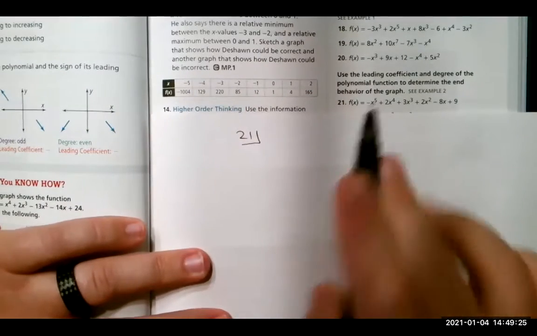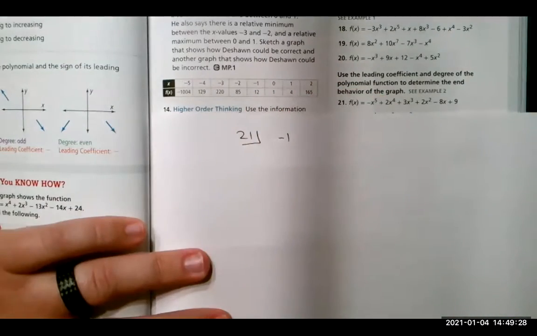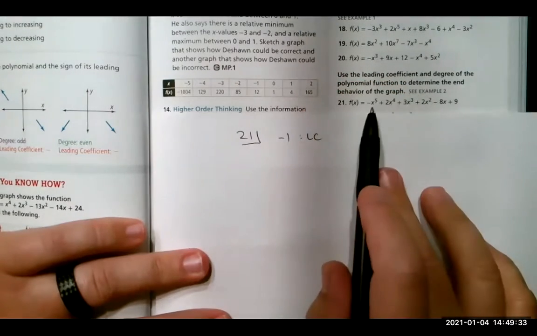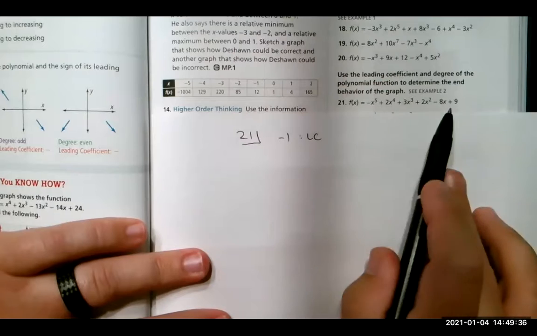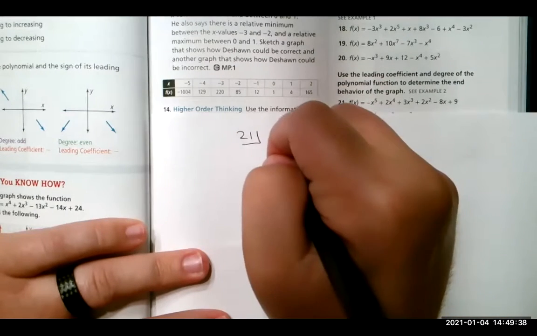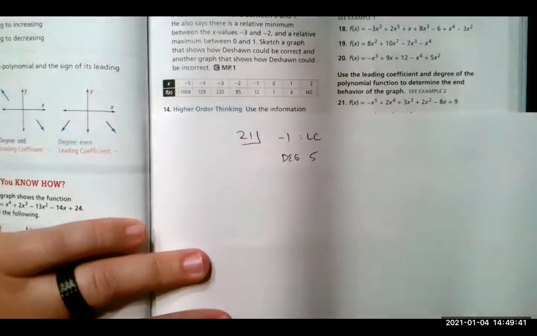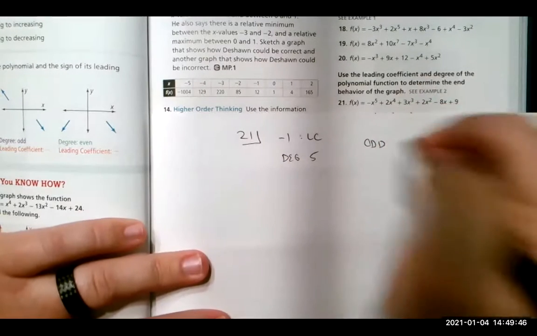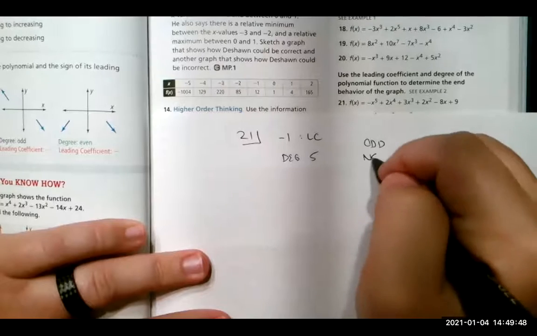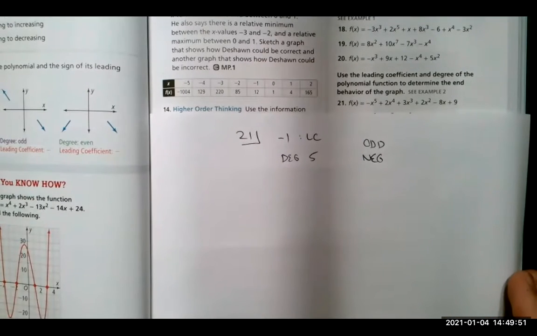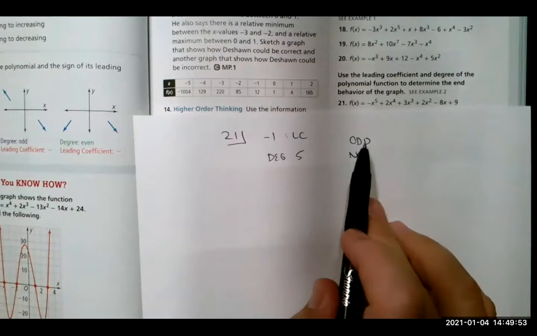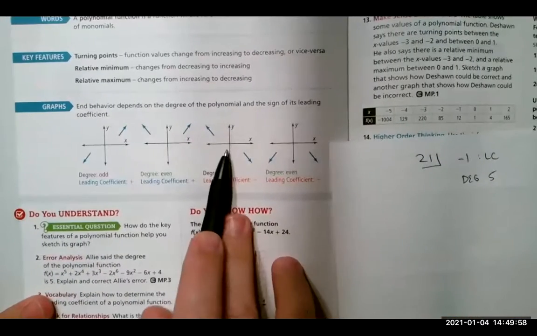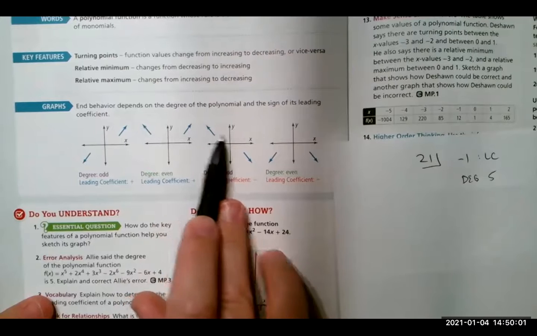the leading coefficient is a -1. And so this is my leading coefficient. And then the overall degree, the highest degree that's here is an x to the 5th. So this is a degree of 5. 5's an odd number. -1 is a negative number. So again, you can go back to page 136 and you can see that every odd negative function is going to look like this. It's going to go up and to the left, down and to the right.